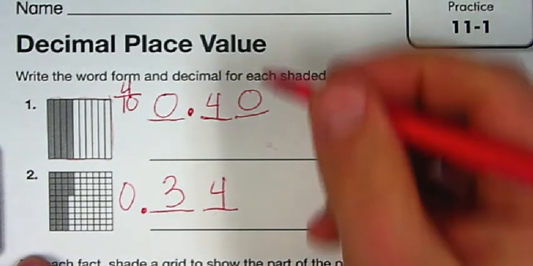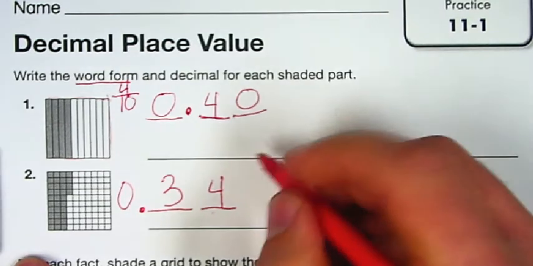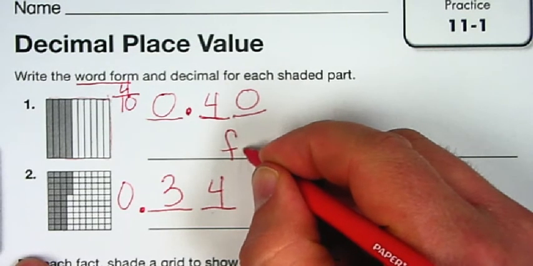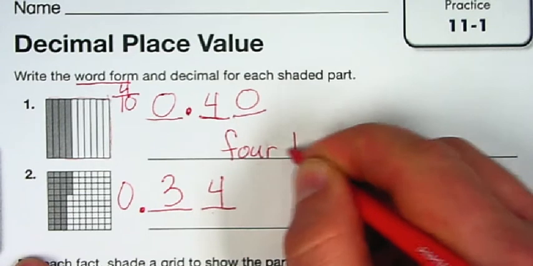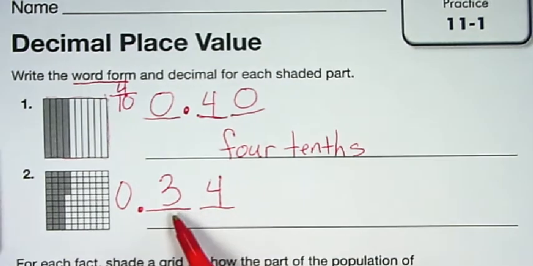Now we have to write it in word form. So let's do that. We would write this as 4 tenths. This one, I'll let you do on your own.